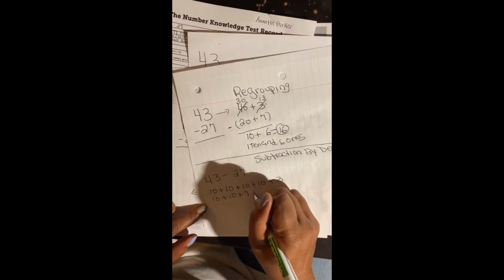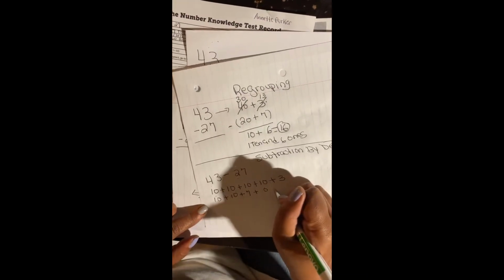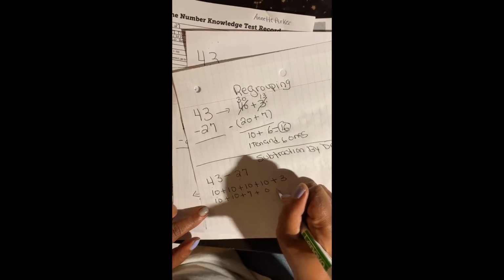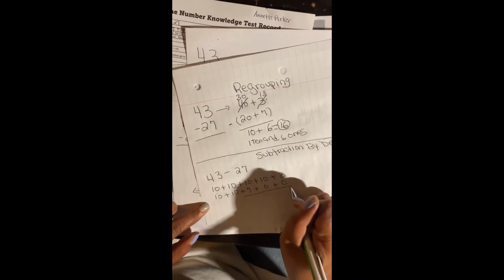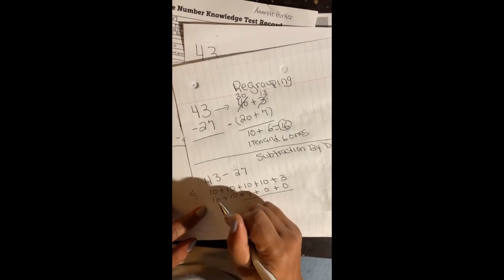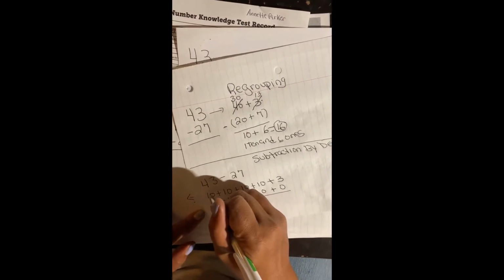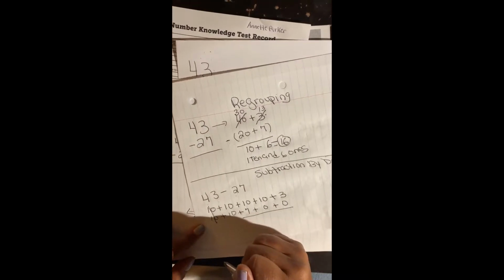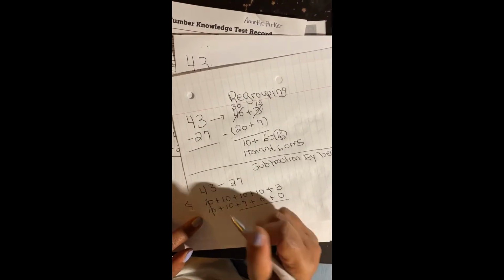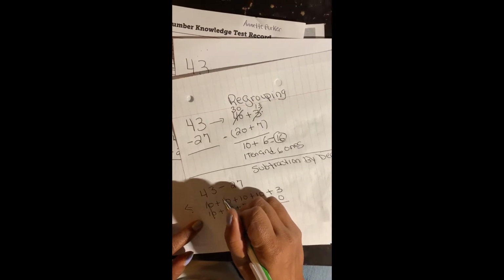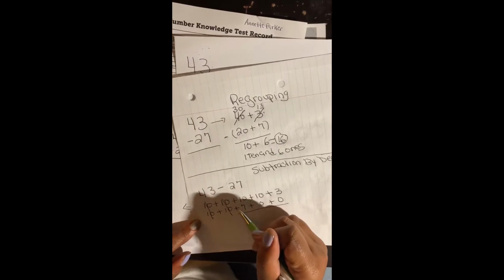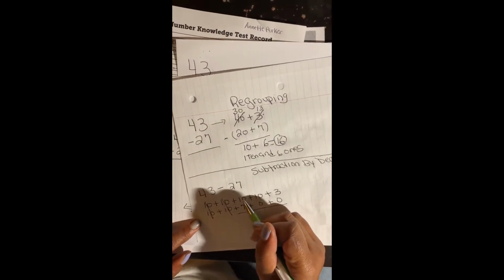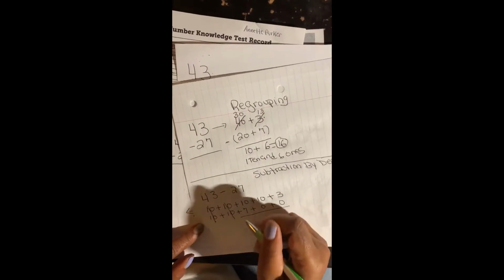I like to add a 0 because I call them my placeholders, and we're going to add our zeros here. So we're doing subtraction. What we're going to do is get rid of the two 10s here. So 10 take away 10 is actually 0. And we can say 10 take away 10 is another 0. Now, 10 take away 7 is 3.